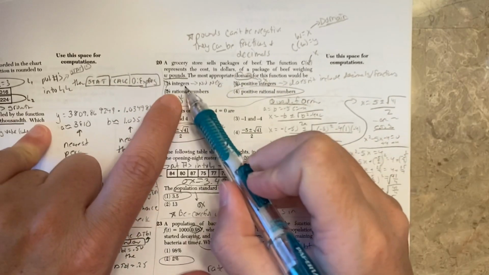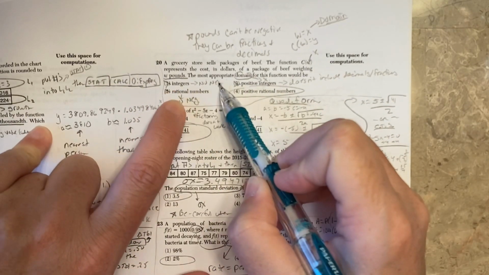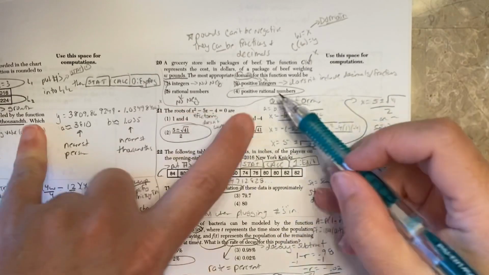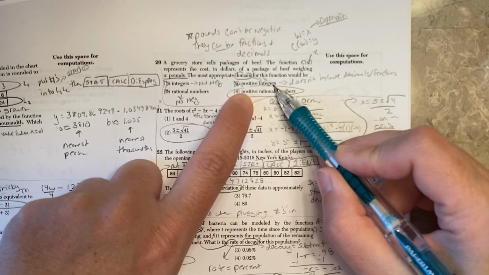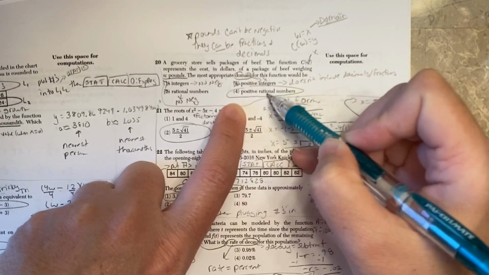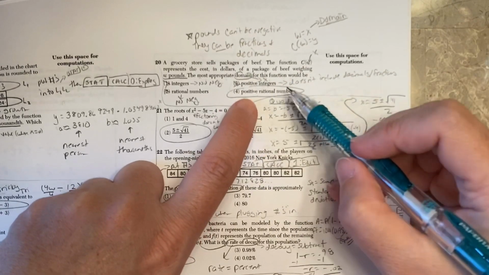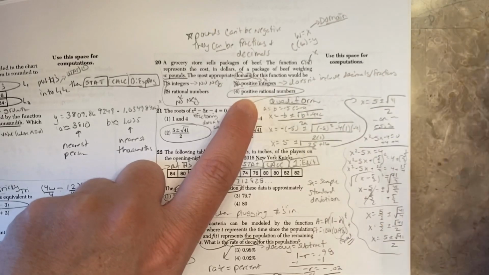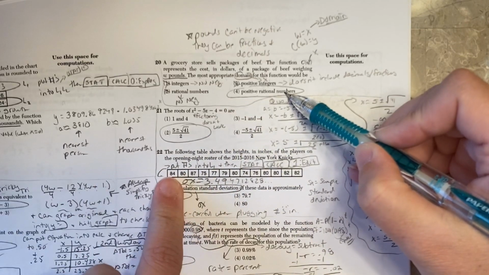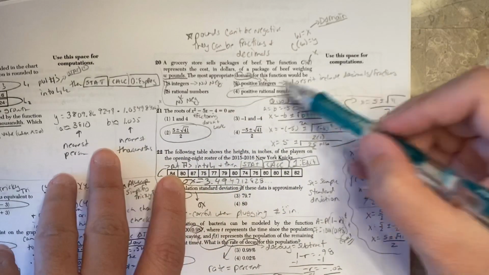So let's see what we have. Integers, that includes negatives, so that's no good. Rational numbers, again, those include negatives, so that's no good. Positive integers, that would be good, but see, most appropriate. So these two are appropriate, but most appropriate is number 4, because number 3 does not include any of those decimals or fractions or anything like that. And we want those, so we're going to have to go with 4. That is the most appropriate. This one messed a lot of people up.